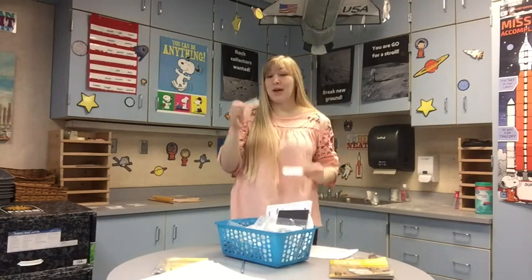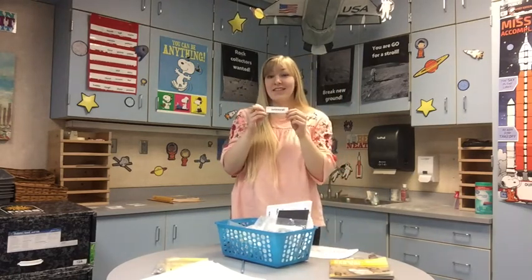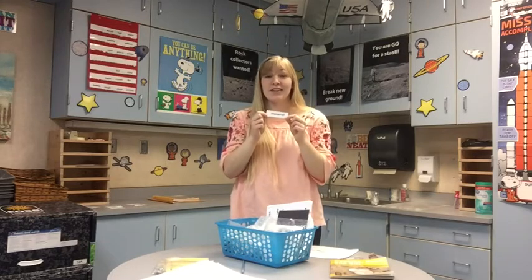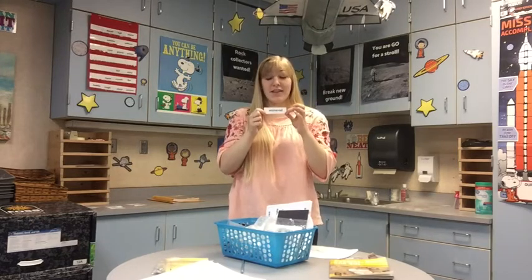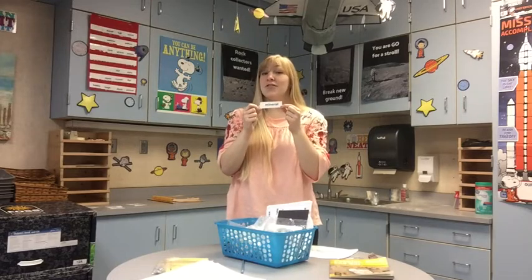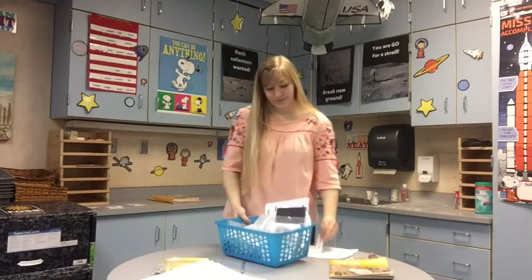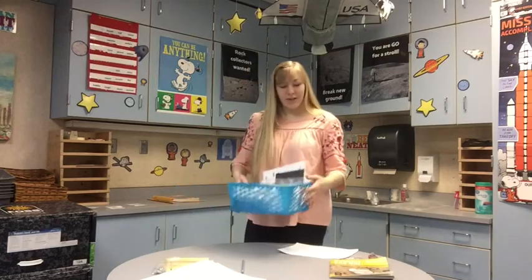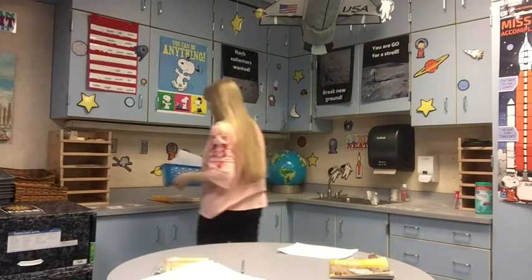Now, do you remember what a mineral is? A mineral is the hard substance that makes up rocks. There are lots of different kinds of minerals, and they're going to form together to make our rocks. Go ahead and move your supplies. I need to put my list of supplies back in.